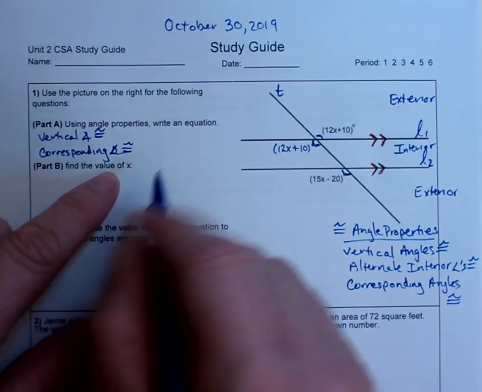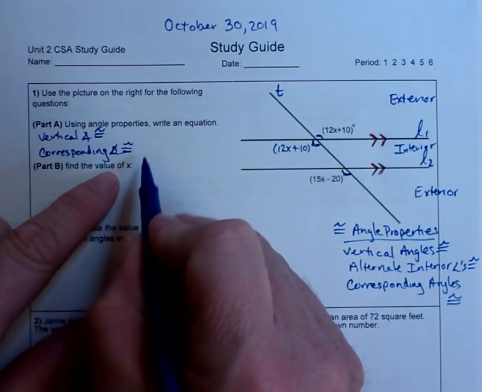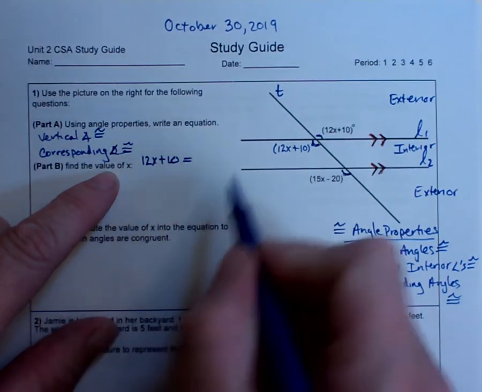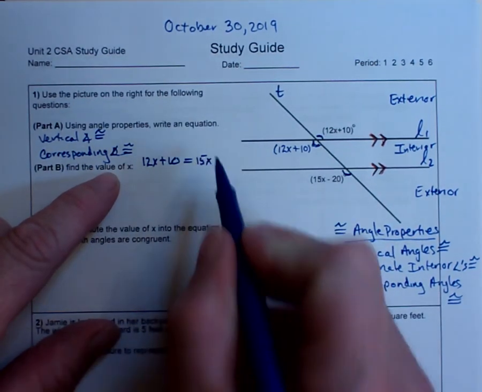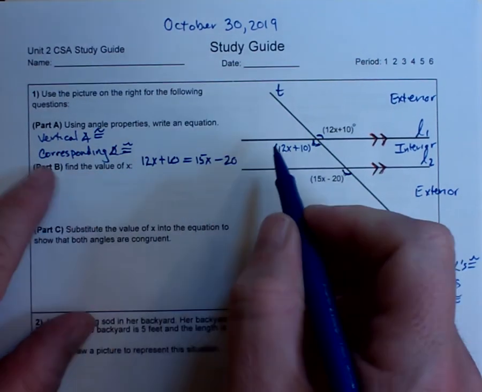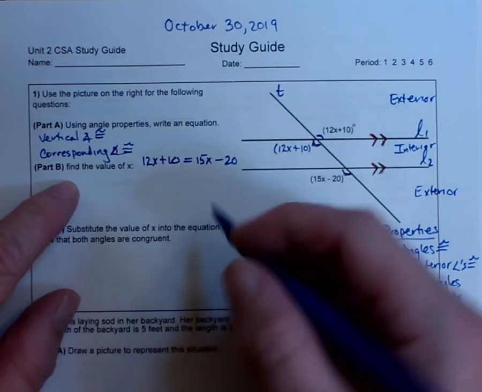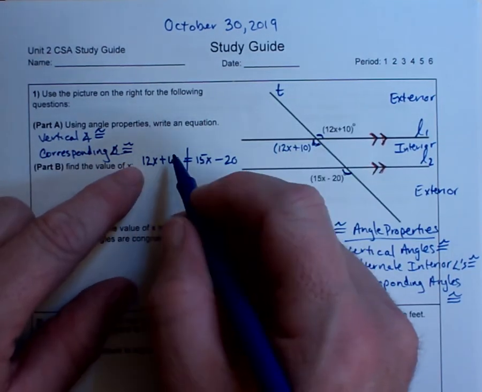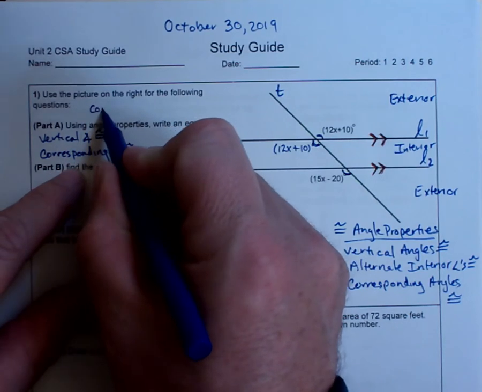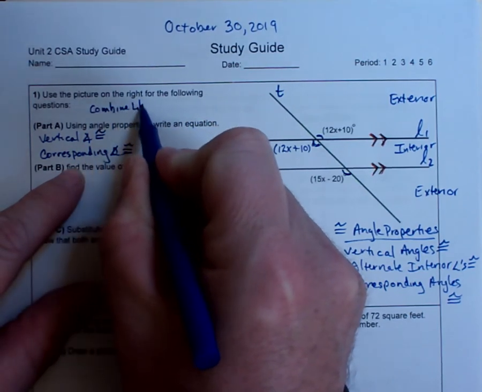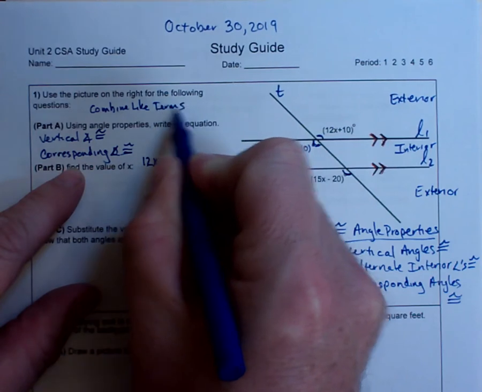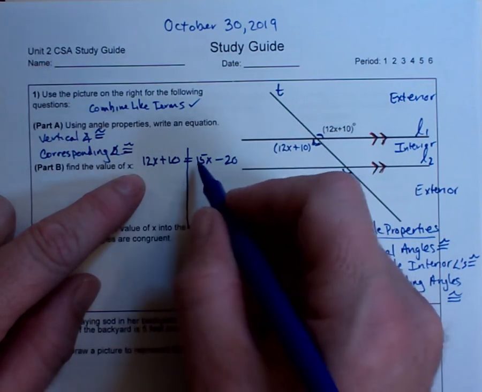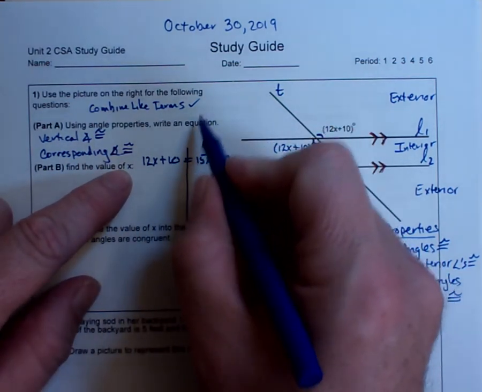So I've got a great convenience here: 12x plus 10 equals 15x minus 20. Then part B says I need to solve for the value of x. So I'm going to build a wall. I'm looking to combine like terms, but I don't do that because it's already done. There's no like terms on the same side. There's no distributive property, so I'm going to move to inverse operations.